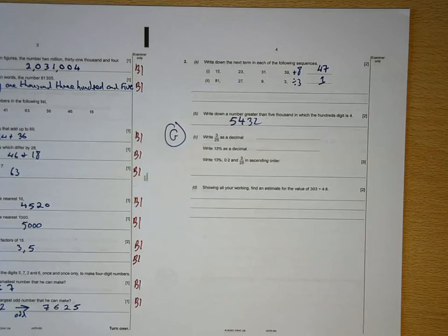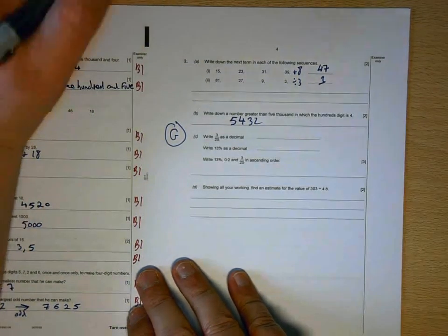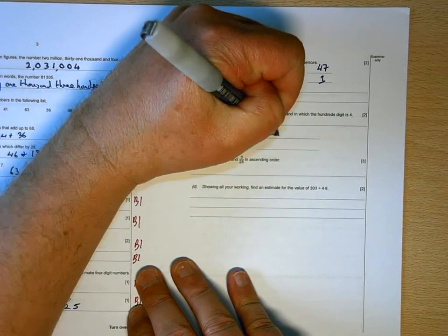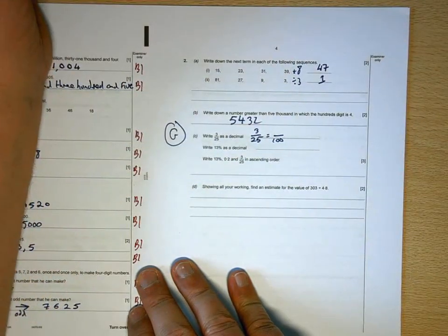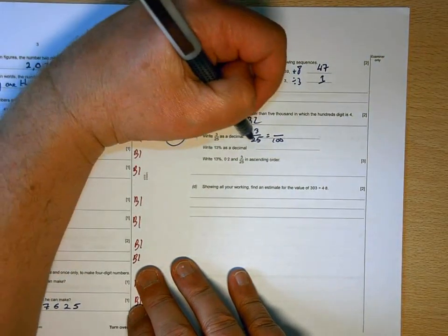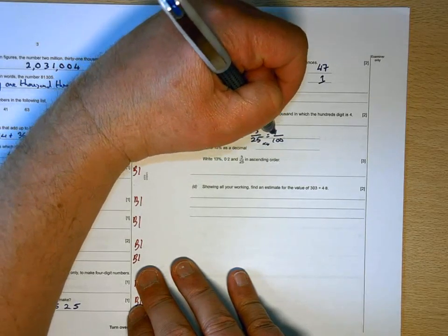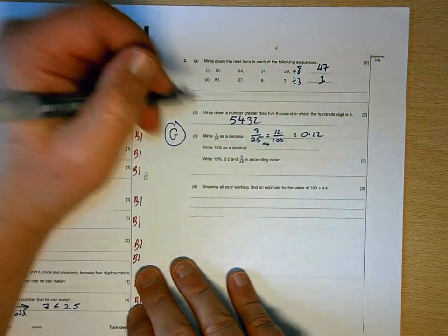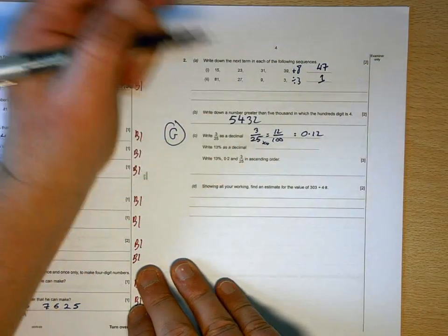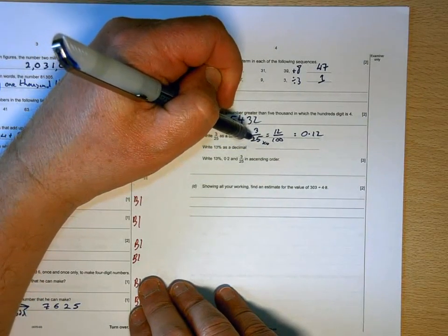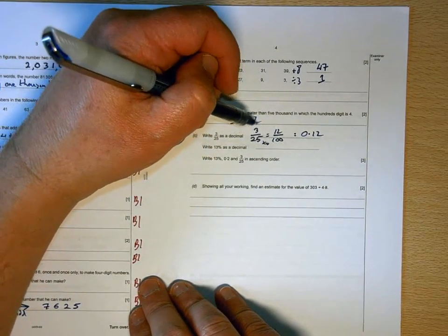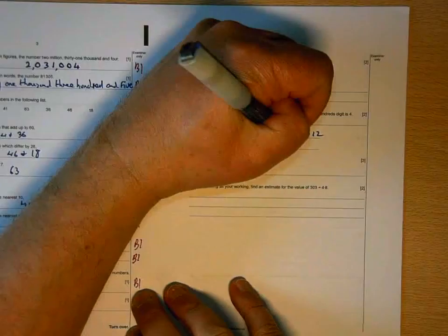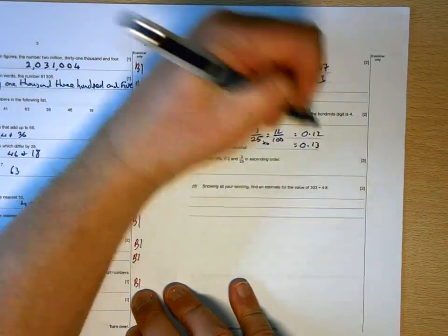Okay, write 3/25ths as a decimal. Well, probably the easiest way to do that is if you know what that's going to be out of 100, so timesing that by 4 would make that 12 out of 100. That will give you 0.12 as a decimal. Okay, so turn it into a fraction out of 100 by, what have I got to multiply 25 by to get 100? Times it by 4, got to times the top by 4, which is 12, so as a decimal it's 0.12. 13% is 0.13.